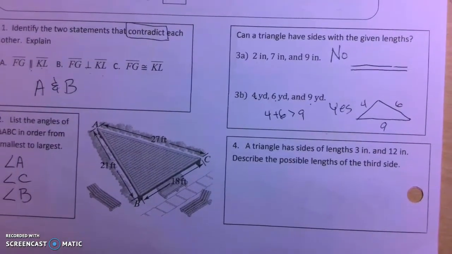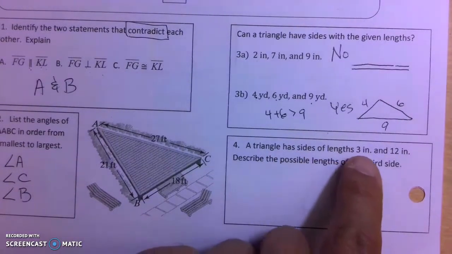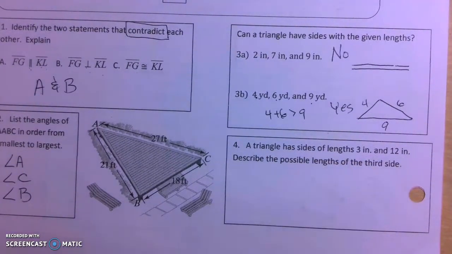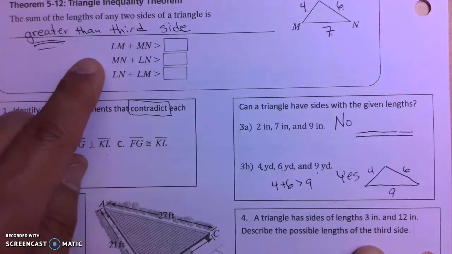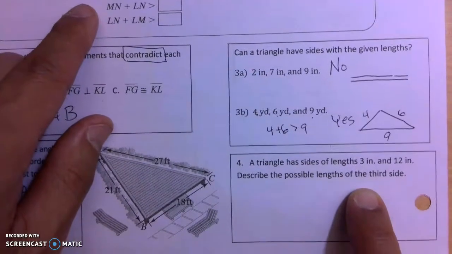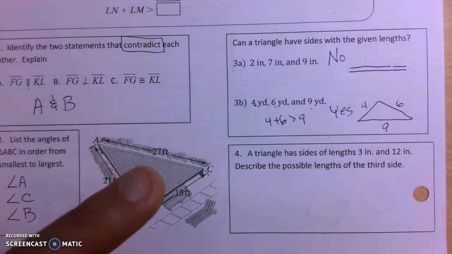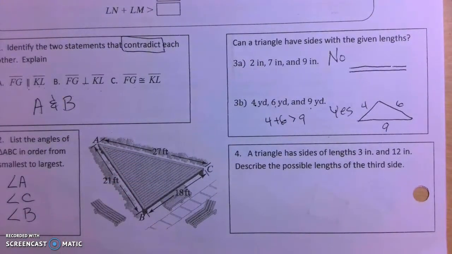Okay, number 4. A triangle has lengths 3 and 12. Describe the possible lengths of the third side. This refers back to the fact that 2 of the sides have to be greater than the third side. So we're not going to have one exact number. We're going to have a range.